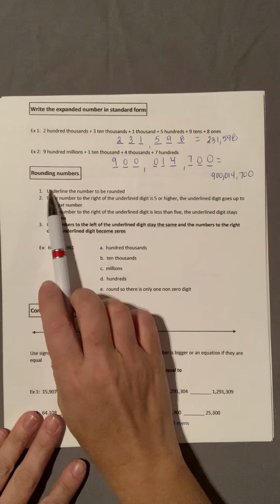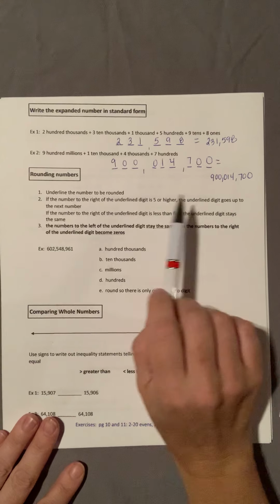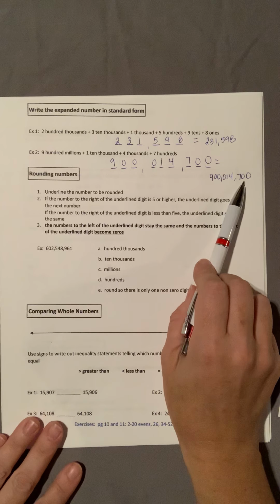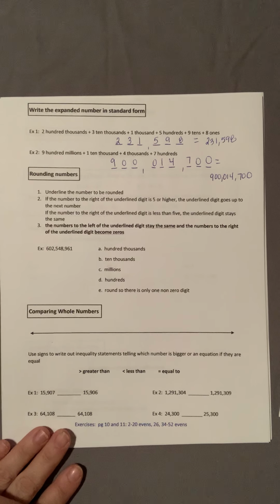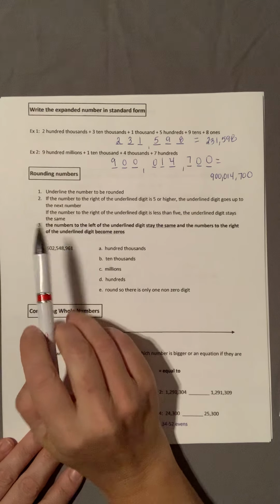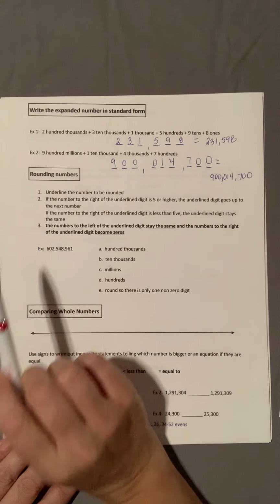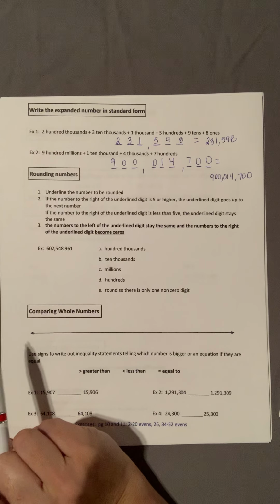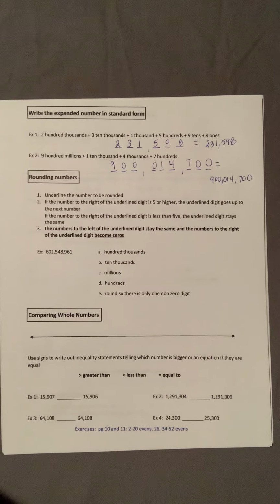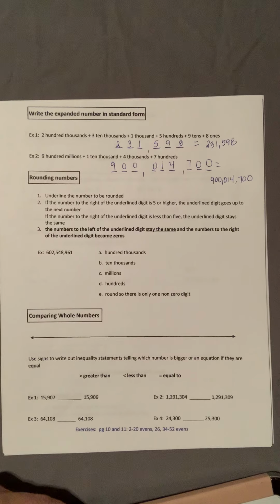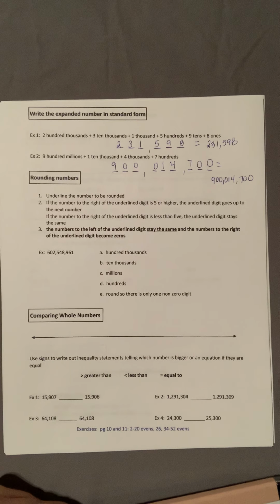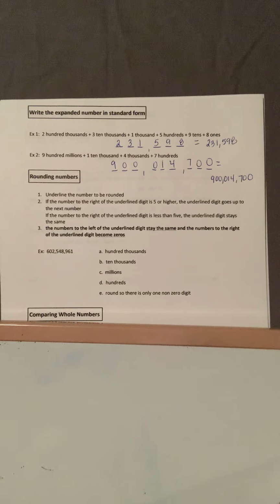The next section is rounding. We're going to take a number in standard form and we are going to round it. Okay. When you round numbers, there's some steps that you need to follow for rounding.